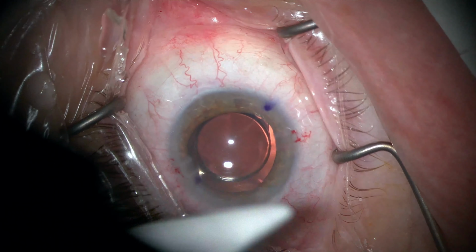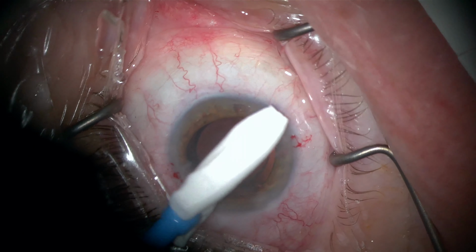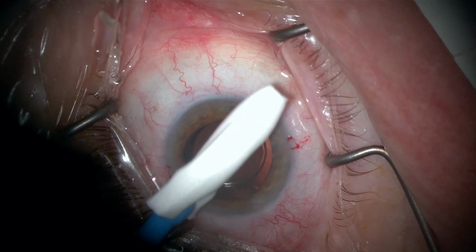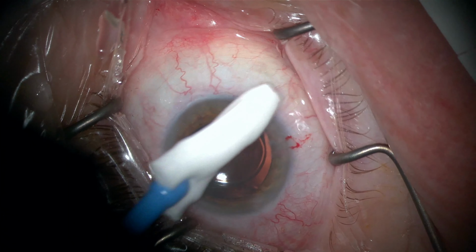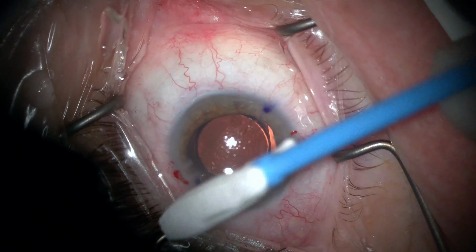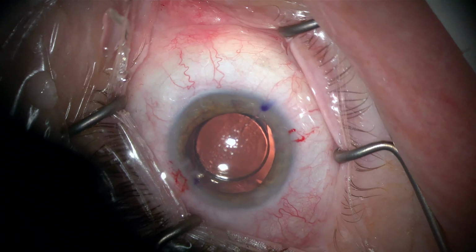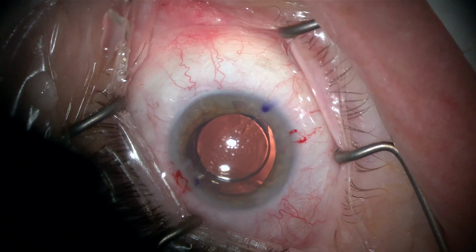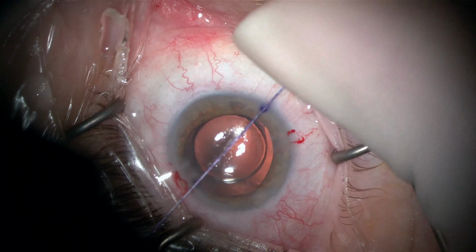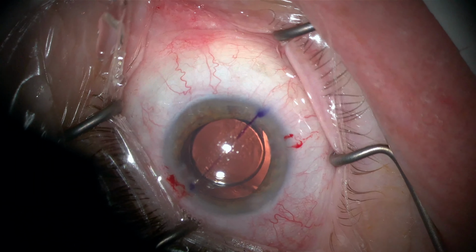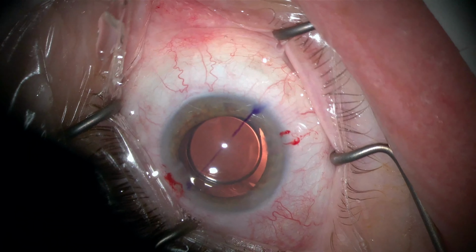I augmented the 104-degree axis one more time. I typically use an inked suture, which provides a really nice thin mark on the corneal surface and really allows you to get a very good alignment of your toric IOL.